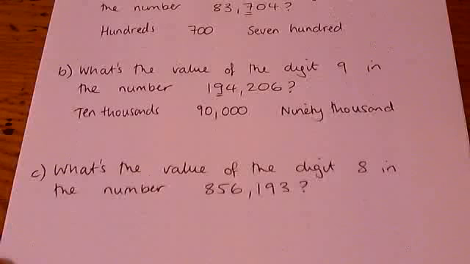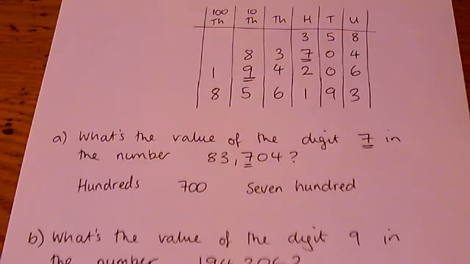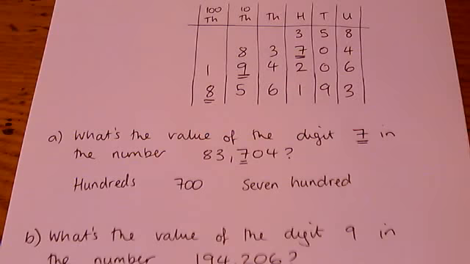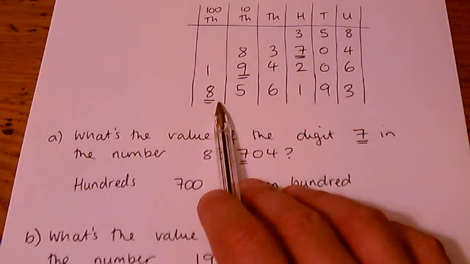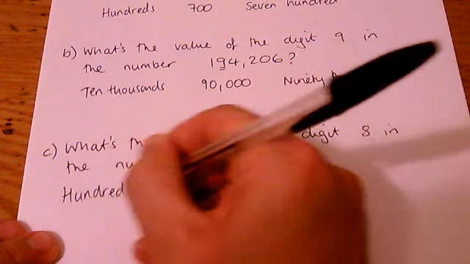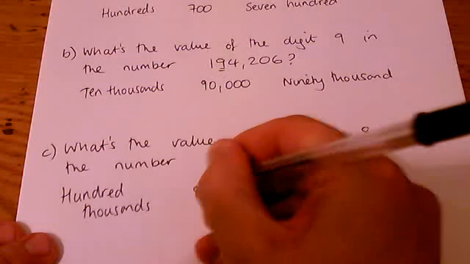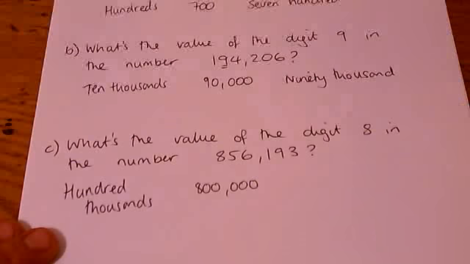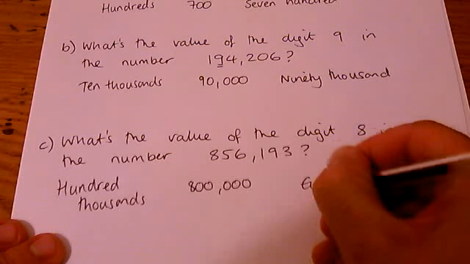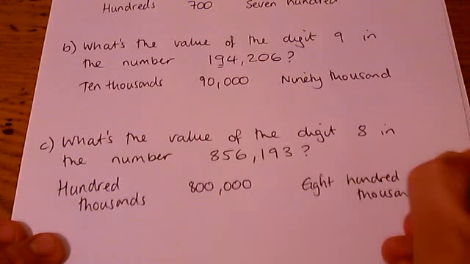And if we look at the last one, just one more example, I'll write it in the grid up here, 856,193, and they want to know the value of the 8. It's in the hundred thousands column, so you could write hundred thousands. You could write it out in digits as 800,000, or you could write it in words, eight hundred thousand.